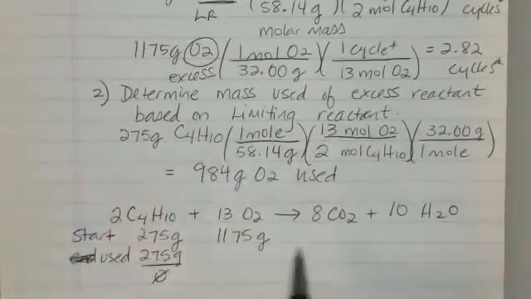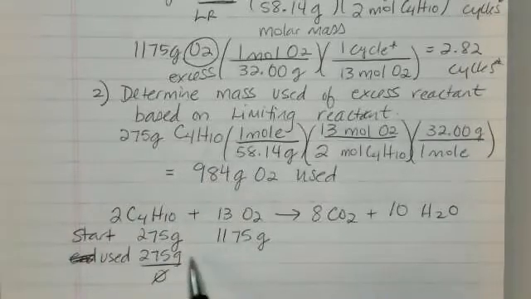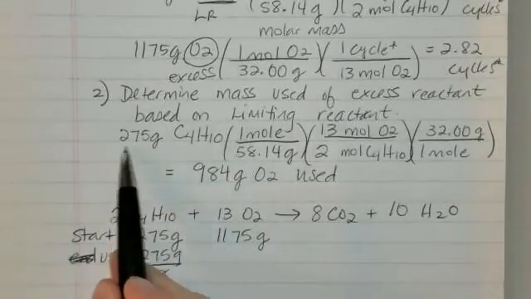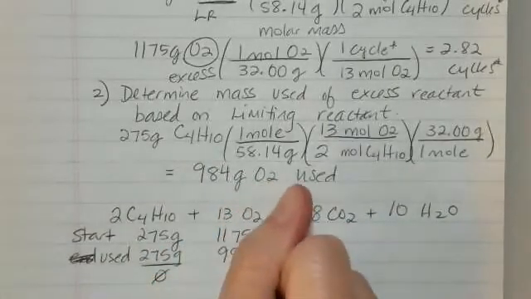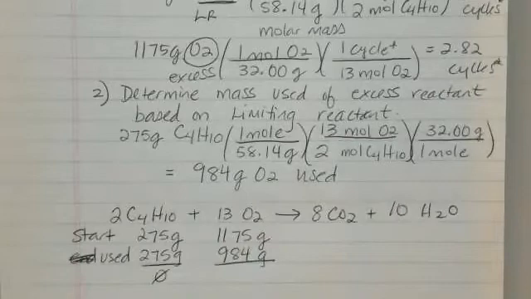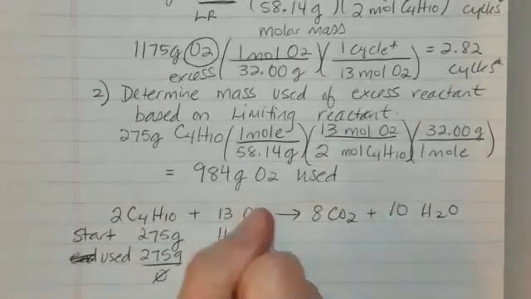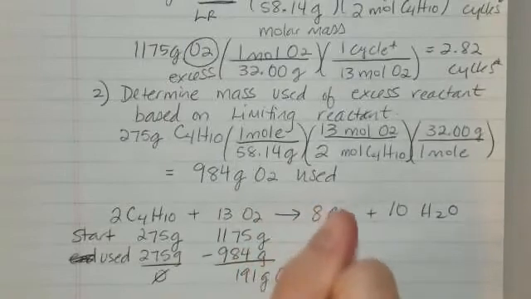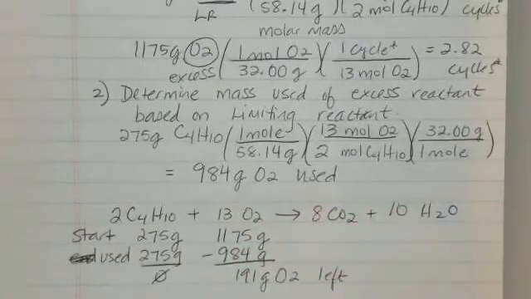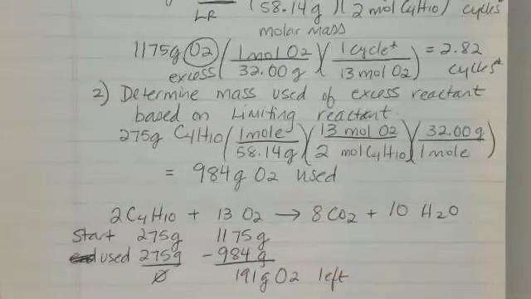Now, with the oxygen, based on my stoichiometry, if I had 275 grams of the butane, I used 984 grams of the oxygen. That's what my stoichiometry told me. So if I take a difference in those two numbers, 1175 minus 984, I have 191 grams of the O2 left. And so that's really what the question is looking for.